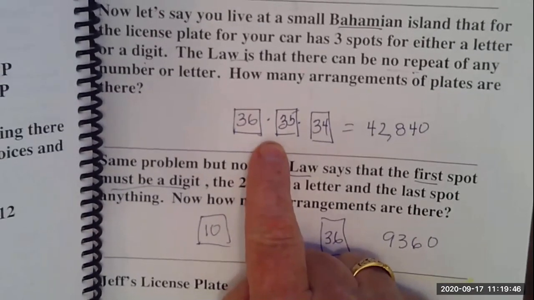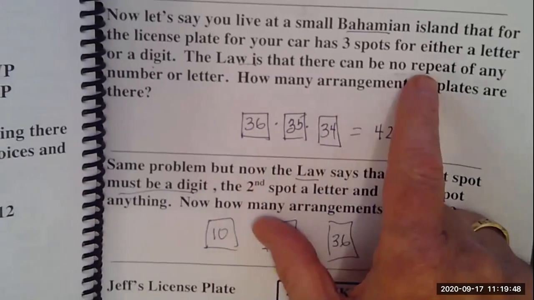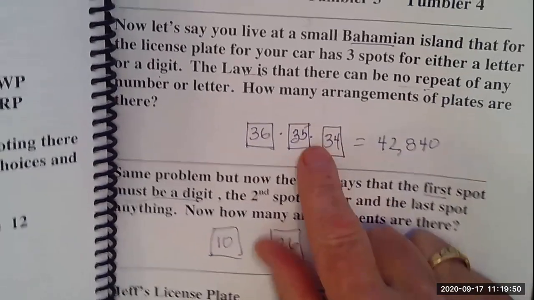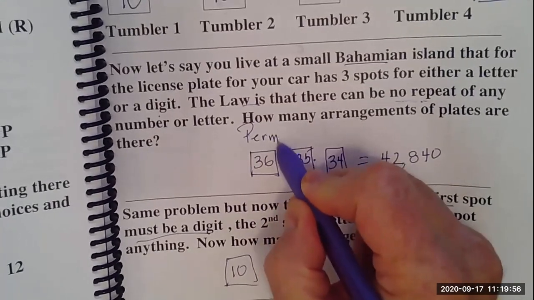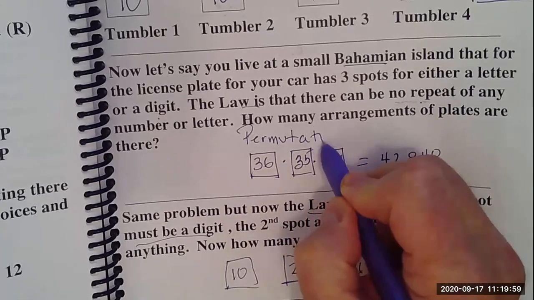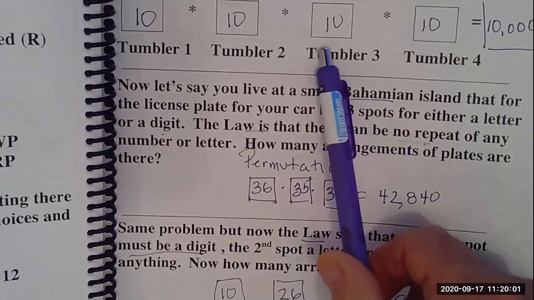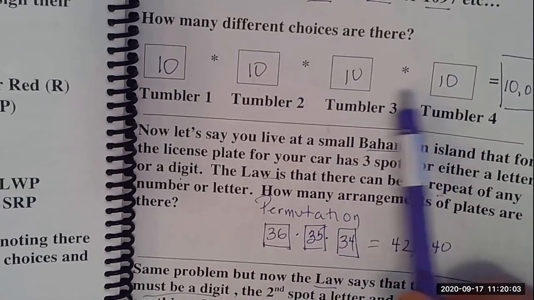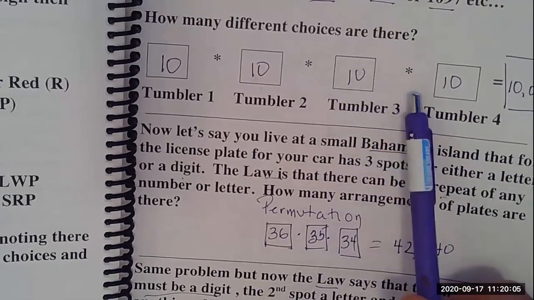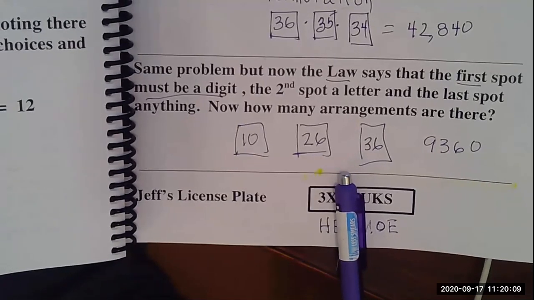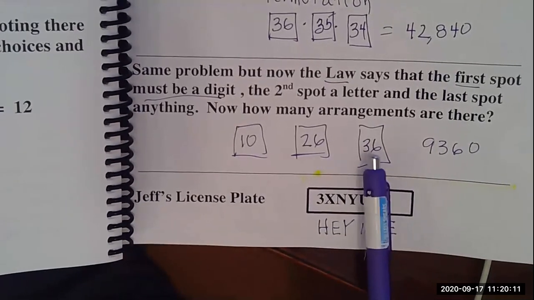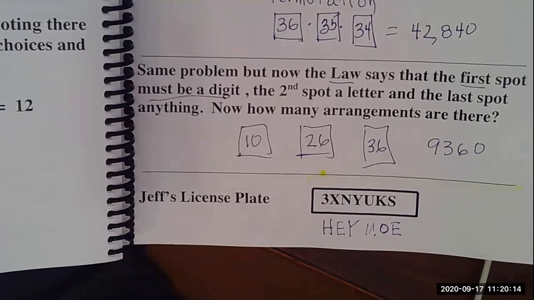You can't repeat anything. There's no repeats. This is a permutation right here. How about this one, Jeff? Oh no, I can repeat anything I want, so that's not a permutation. How about this one? No, that's not a permutation because I can repeat, like over here, there's a repeat of these. No, that's not a permutation.